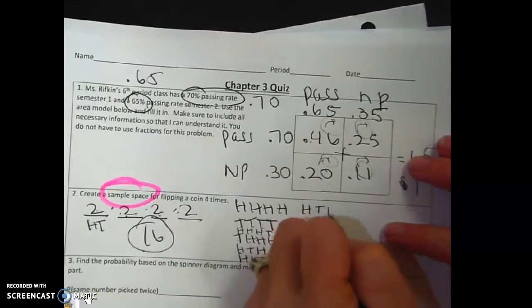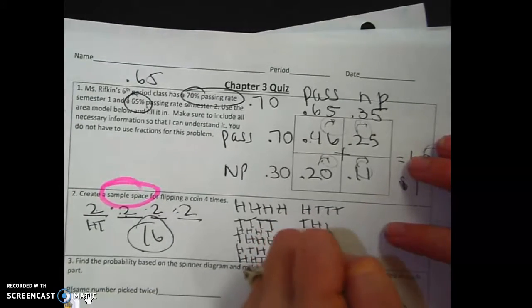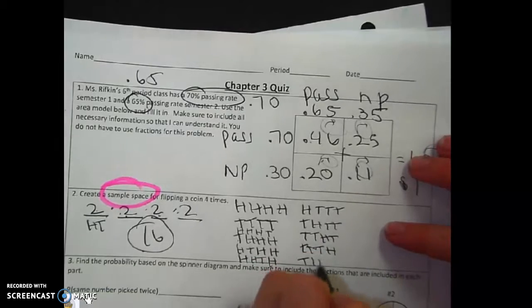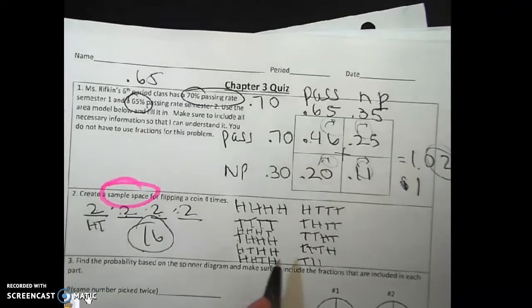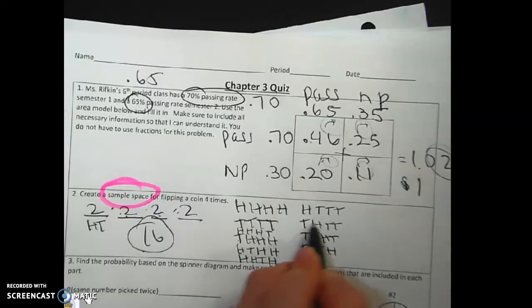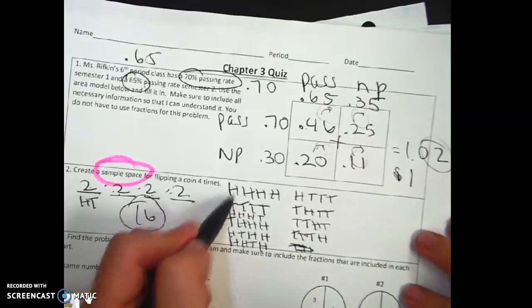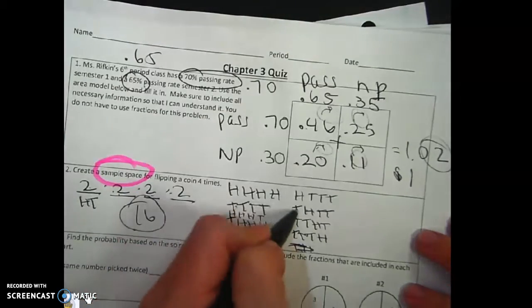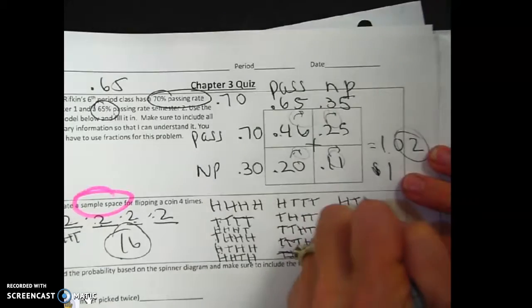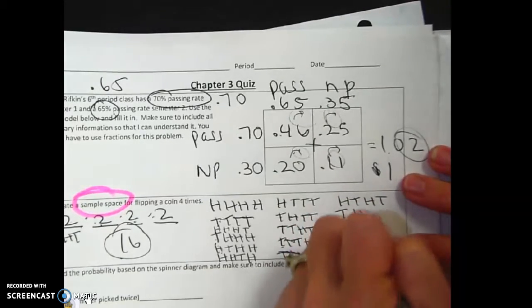Heads, tails, tails, tails; tails, heads, tails, tails; tails, tails, heads, tails; tails, tails, tails, heads. Wait, I think I'm off. What did I do? I skipped one. Oh, no, I think we're good. 1, 2, 3, 4. Okay. So now I'm up to 1, 2, 3, 4, 5, 6, 7, 8, 9, 10. So I got 10 done. I need 6 more. So heads, tails, heads, tails, tails, heads, tails, heads.